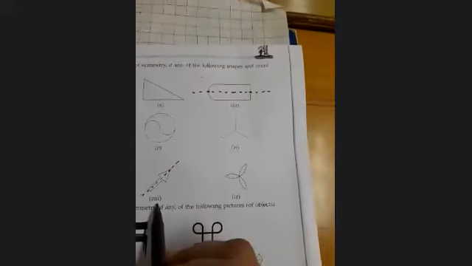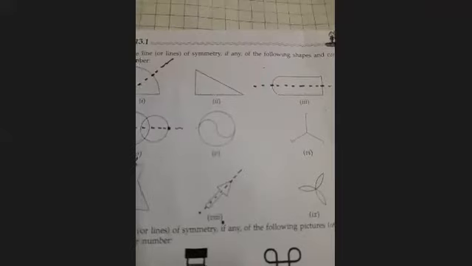So again, in the eighth, we have one line of symmetry. Clear, students? Next is the ninth part.